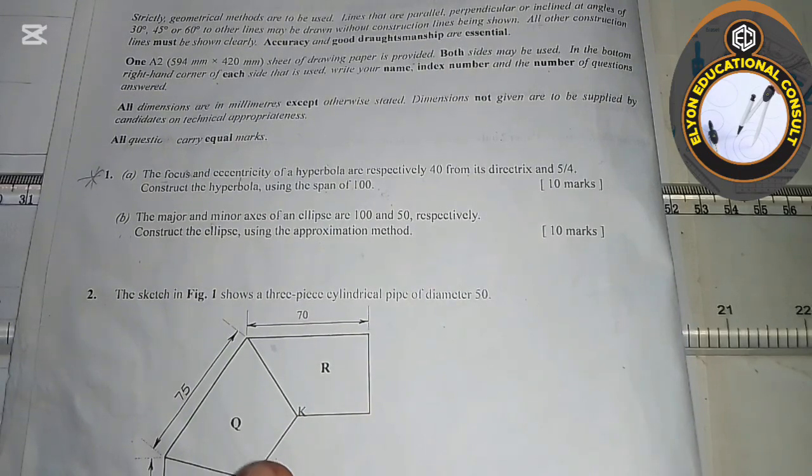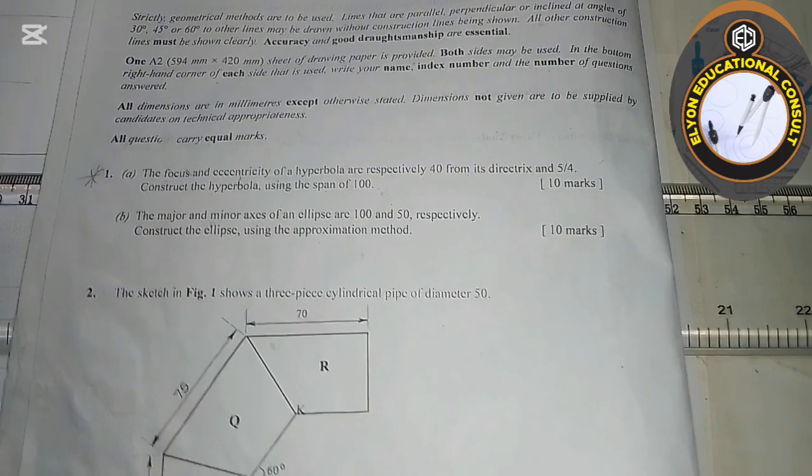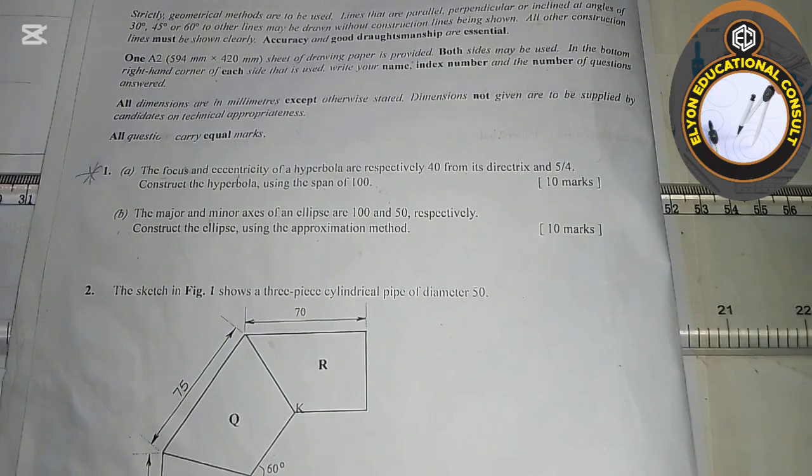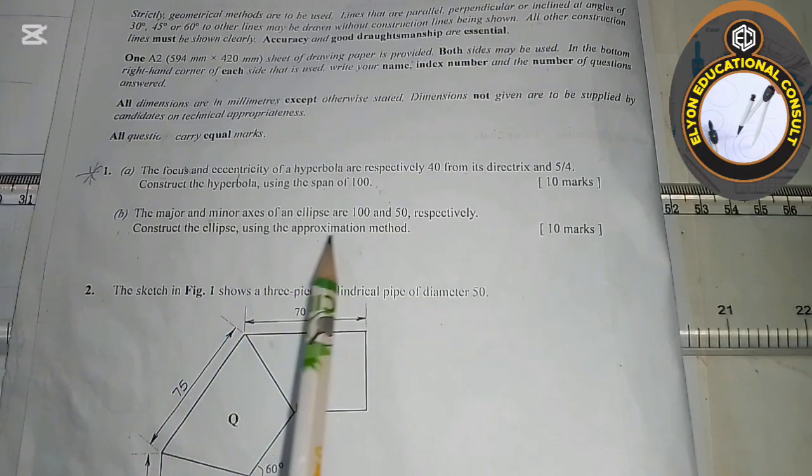In my previous video I've done ellipse using the rectangular method, then using the concentric circle method or auxiliary circle method. So I've done those two. You can take a look at that and check up how it is done. It's very simple. But in this video in particular, we'll be drawing ellipse using the approximation method.